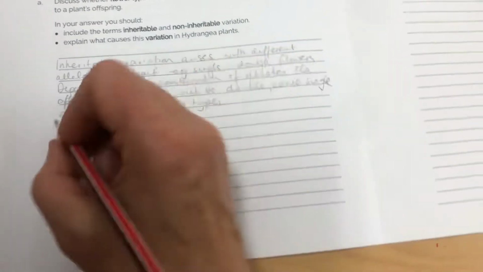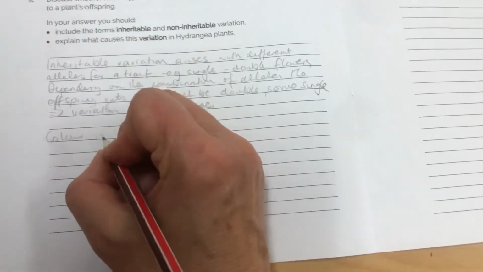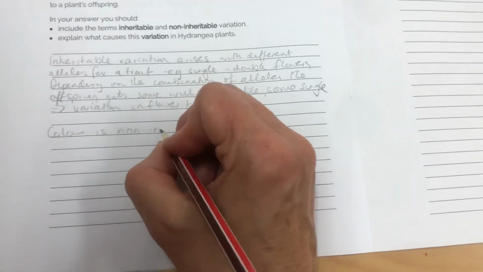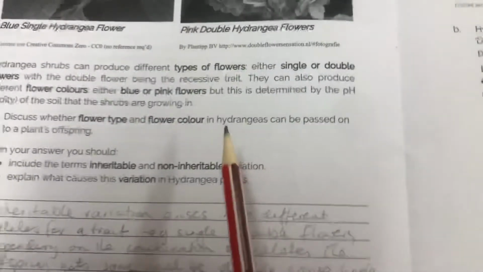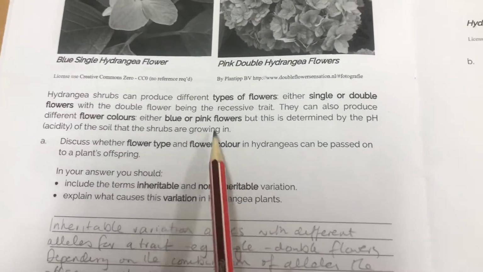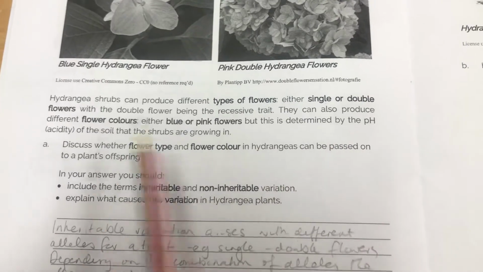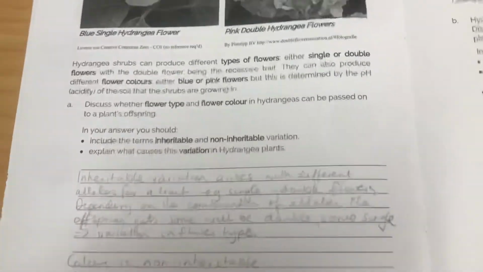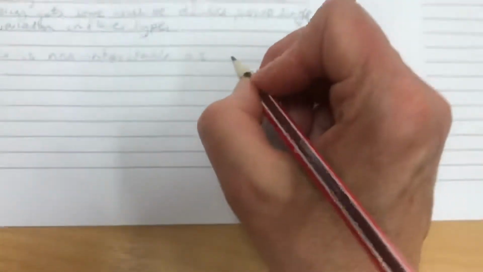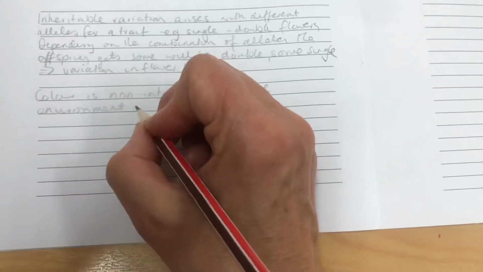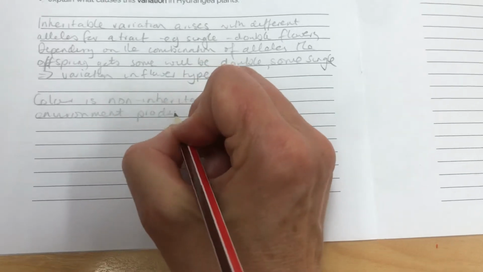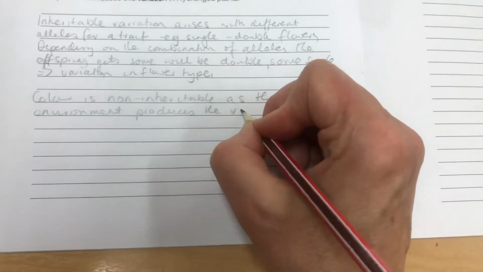However, colour is non-inheritable, and we've just figured that out from looking at the question, because the question says blue or pink flowers is determined by the pH of the soil that the shrubs are growing in. So it's non-inheritable as the environment produces the variation.